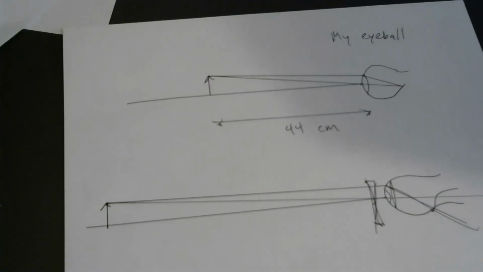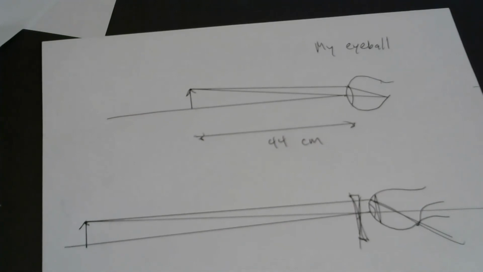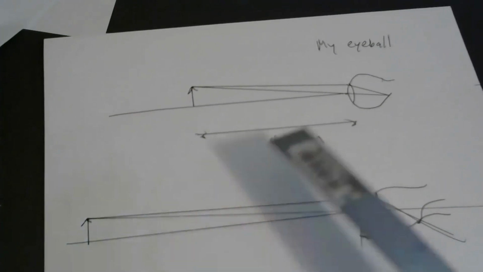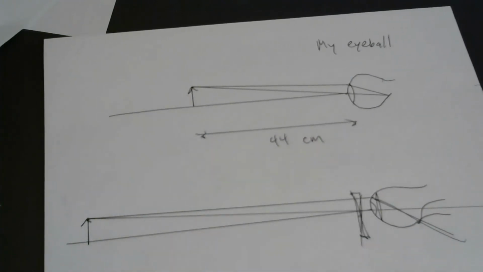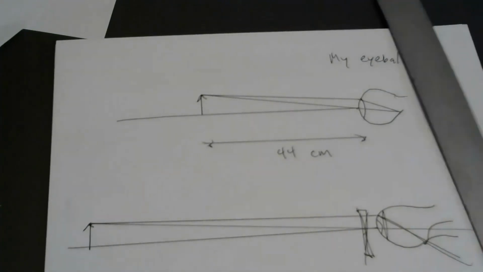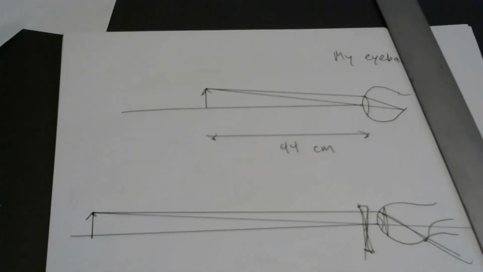This ruler is 30 centimeters long, and I would estimate that the paper is about 10 centimeters past the ruler. 30 plus 10, there you go. If I put anything closer to my face than about 40 centimeters, I can no longer focus on it. This number seems legit. Of course, it's been many years since I had my eyes checked, so probably time to update that prescription.